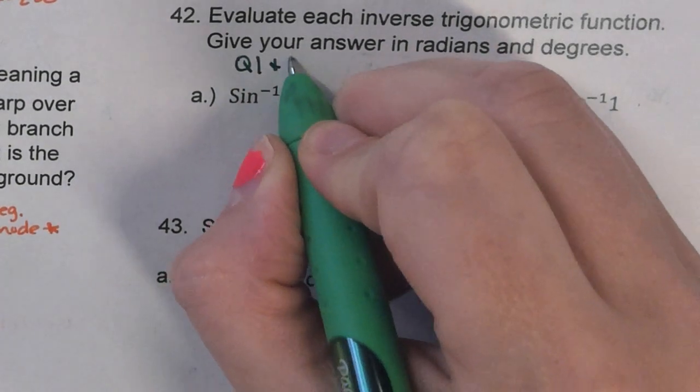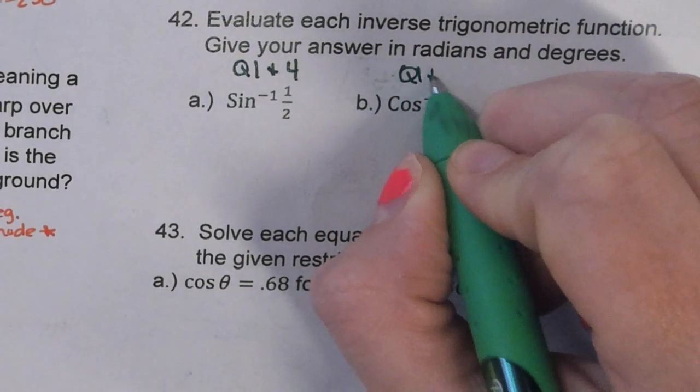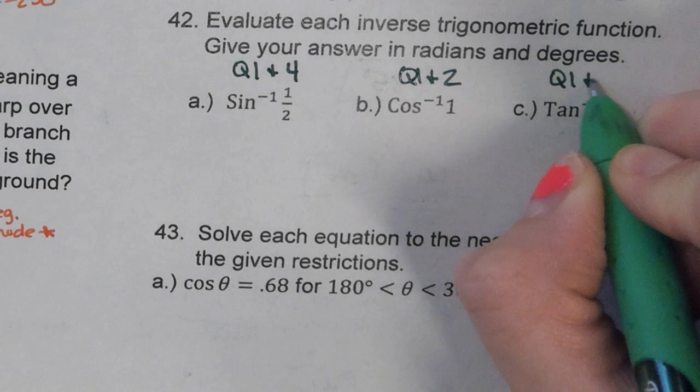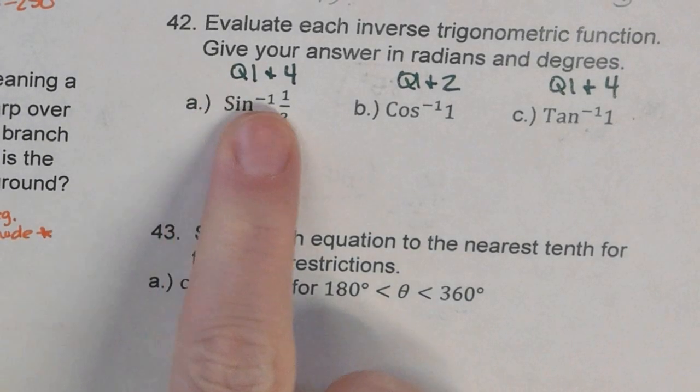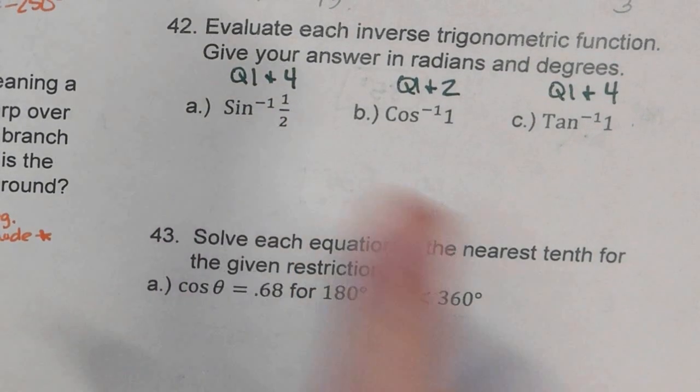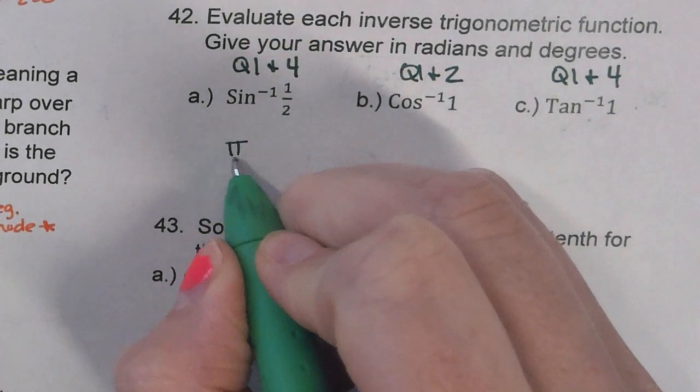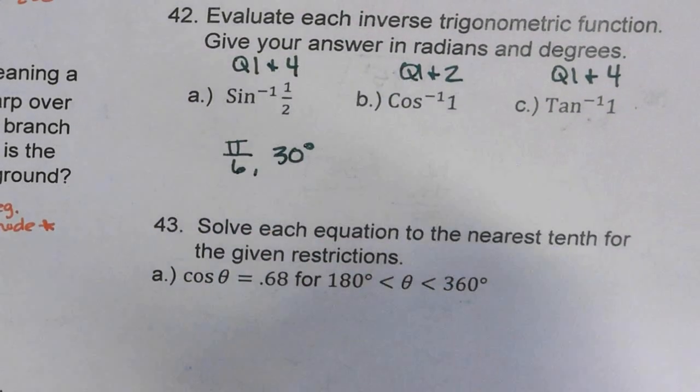For sine, it's Q1 and 4. For cosine, it's Q1 and 2. For tangent, it's Q1 and 4. So where in quadrant 1 or 4 is the sine 1/2? It's at pi over 6, which is 30 degrees.